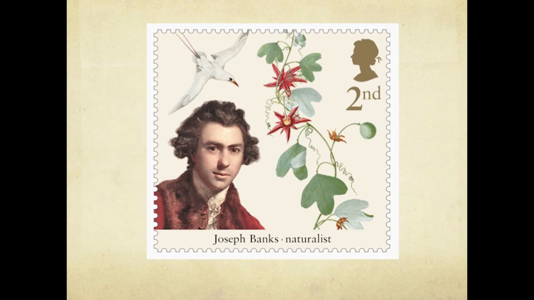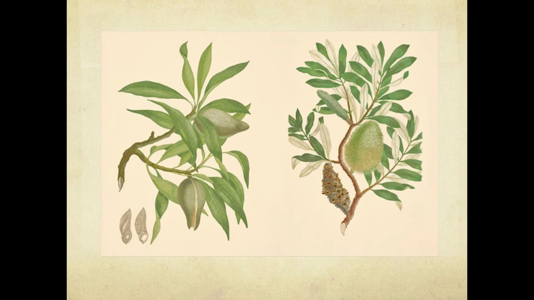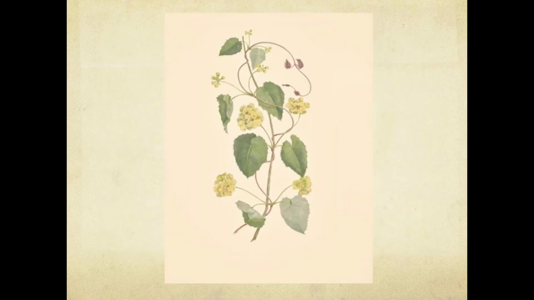When he got back from his first trip, he was immediately famous, basically. And in fact, he's so famous that in 2018, which is only 3 years ago, his face was actually put on a second-class stamp that kind of showed just how famous he had become. Have a look at some of the illustrations that he'd done. The things that they discovered on that very first voyage to Australia.